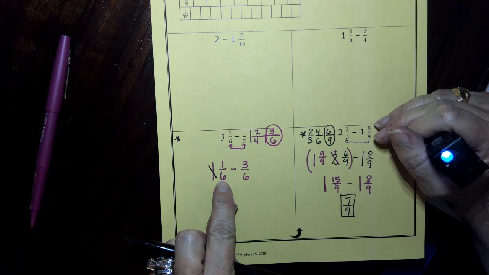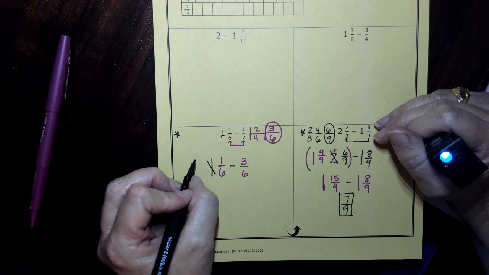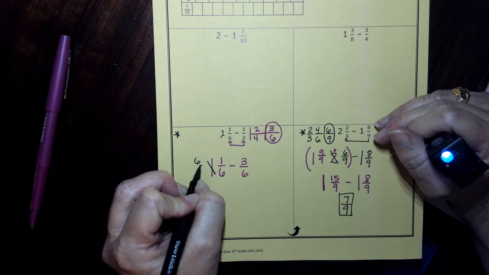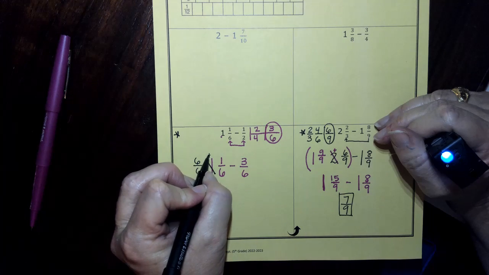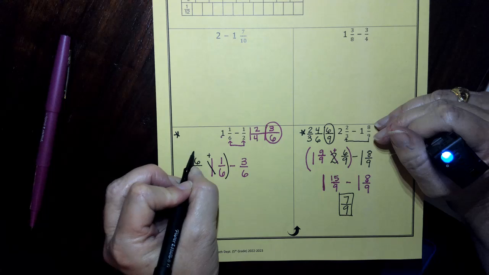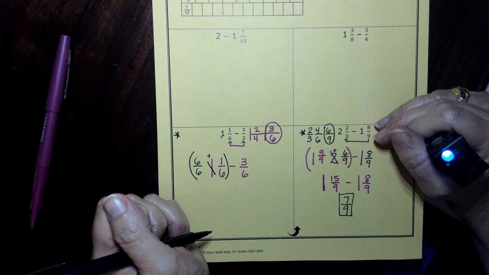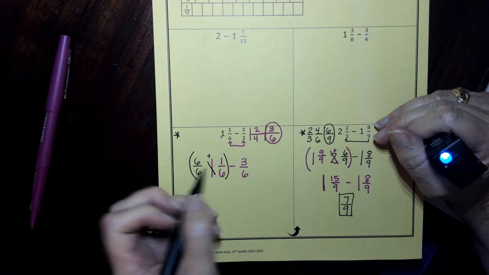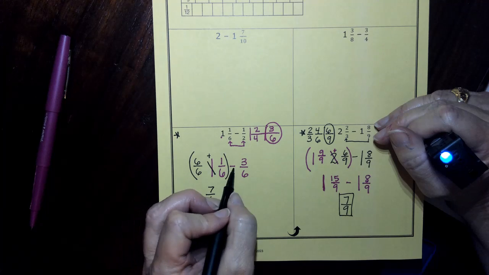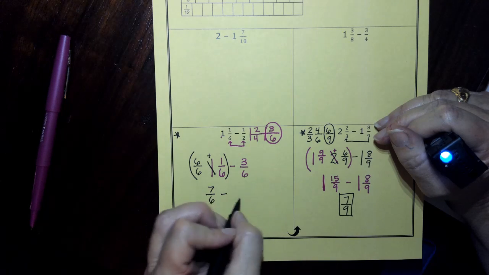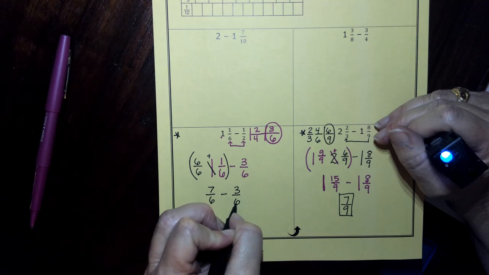I'm going to look at my denominator, and I'm going to rename my number 1 as 6/6. And then I'm going to put the 1/6 and the 6/6 together. That will give me a total of 7/6. Then I can drop my subtraction sign. I can drop my 3/6.